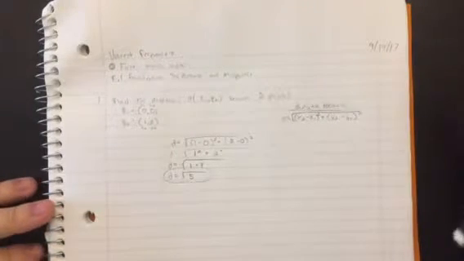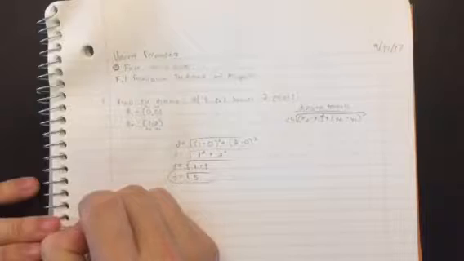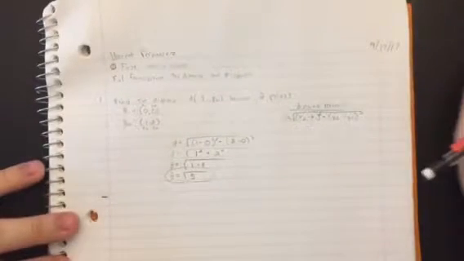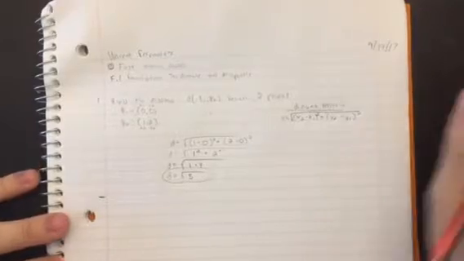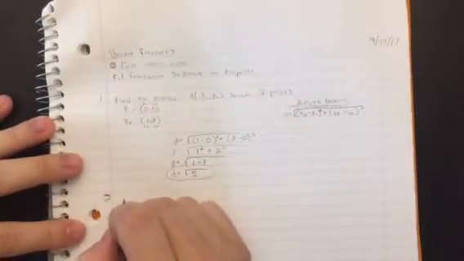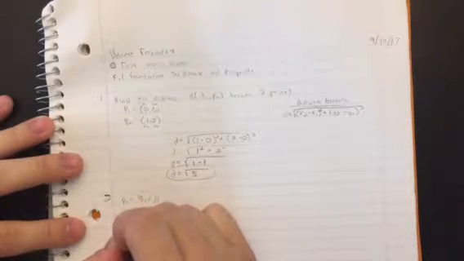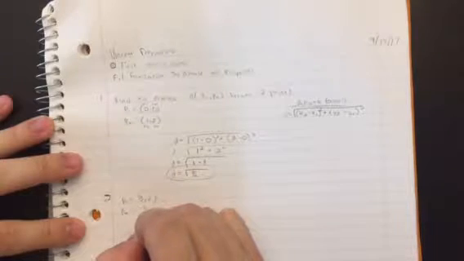But now we're going to go off to the midpoint formula. So that is going to be, let's do another distance one real quick. Okay, let's do number 2 for F1 assignment. Number 2. Let's go through it pretty fast. Point 1 is 3, 2. Point 2 is negative 2, 3.